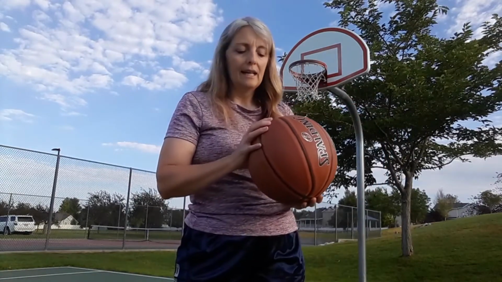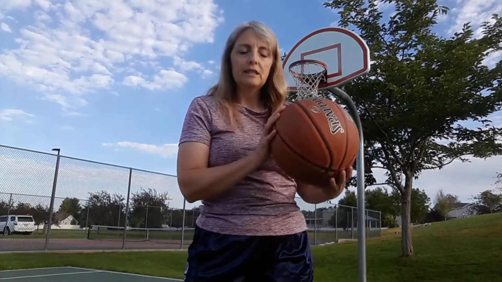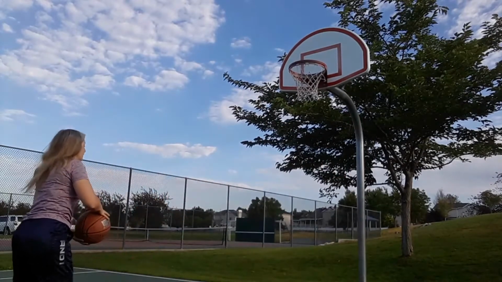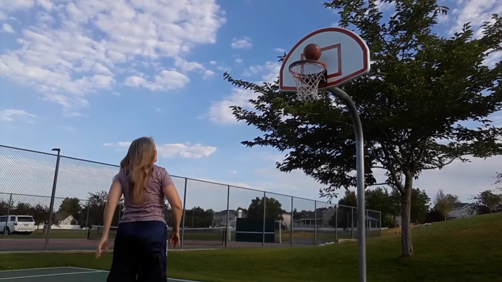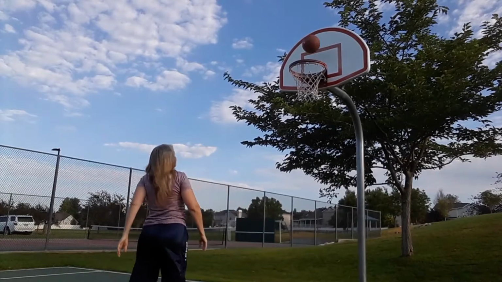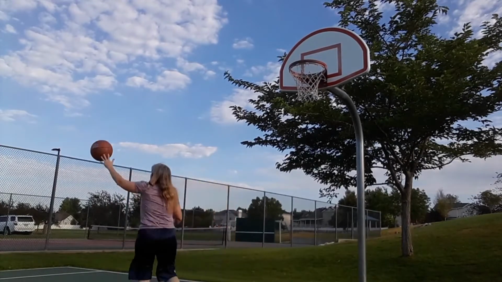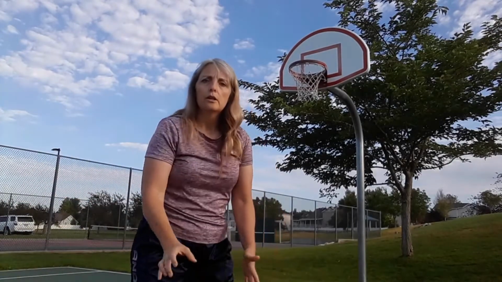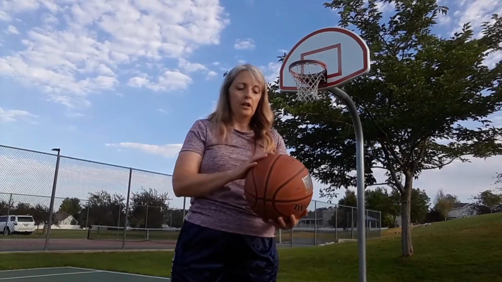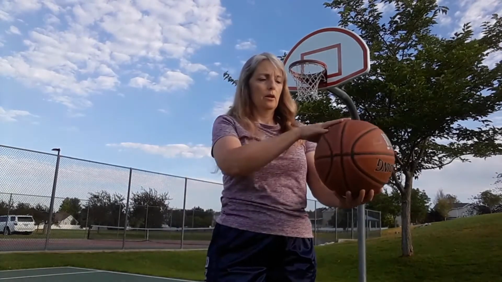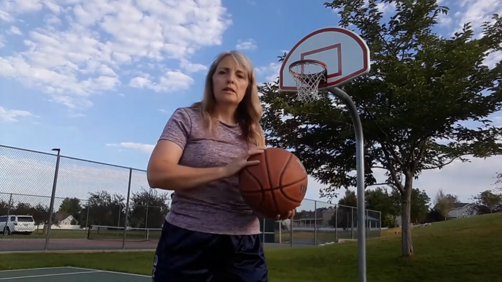I'll show you what it's like to shoot and not put my finger into the seam. Now I'm going to shoot with my finger, my dominant finger, and I'm going with my middle finger, and we'll see what happens if I grip the seam with that middle finger.